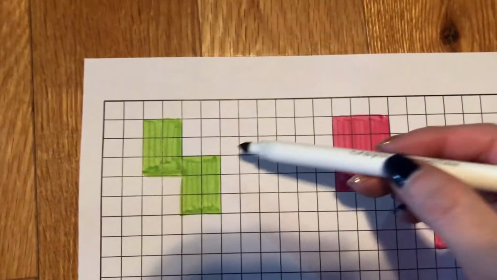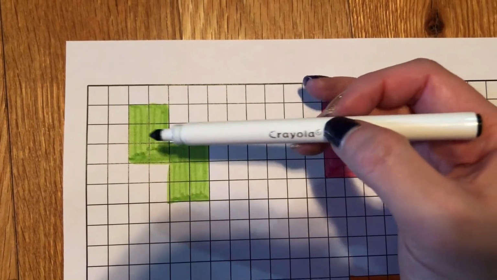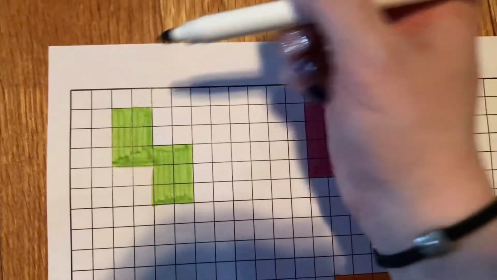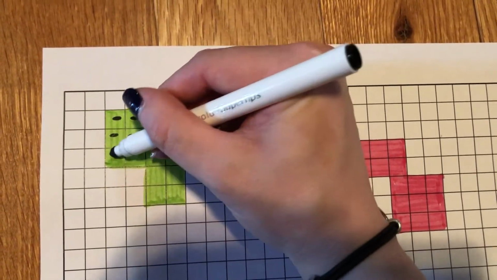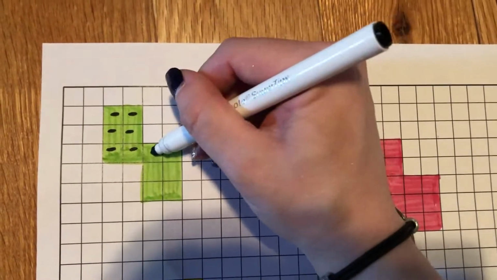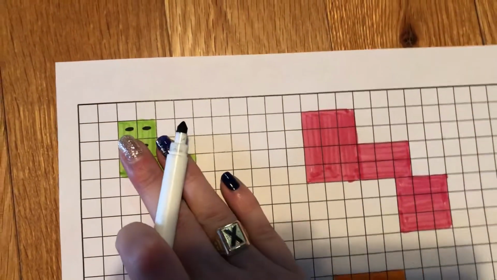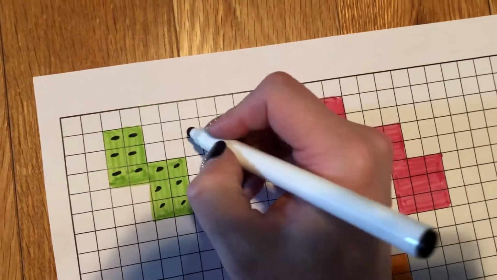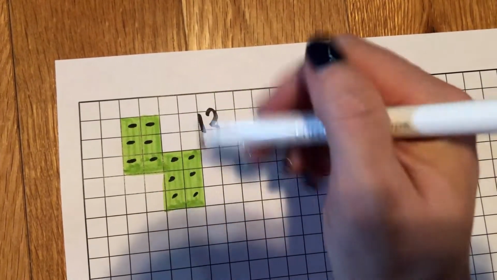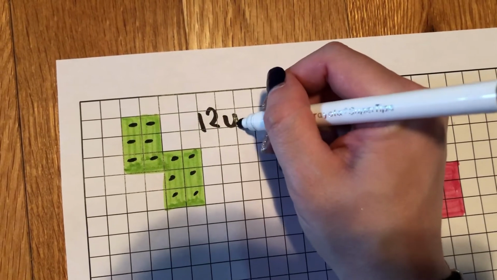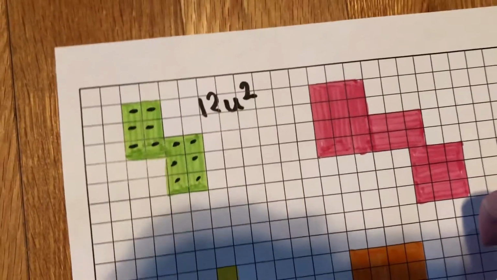Okay, so here we go. We're going to start with this green shape here. We know that to find the area, all I have to do is count these square units inside. So let's give that a go. We've got 1, 2, 3, 4, 5, 6, 7, 8, 9, 10, 11, 12. So we know that the area of this shape is 12. And we don't know if it's in centimeters or meters. It doesn't say, so that means it's units. And we know it's squared because it is not just a straight line.